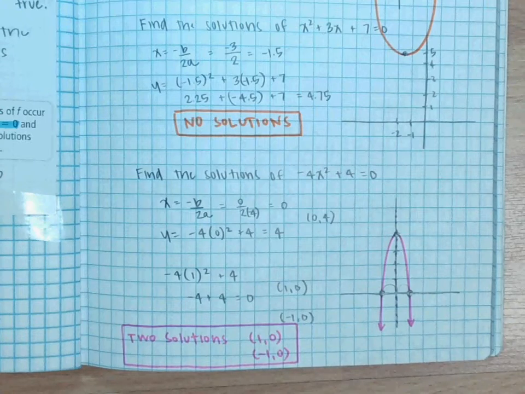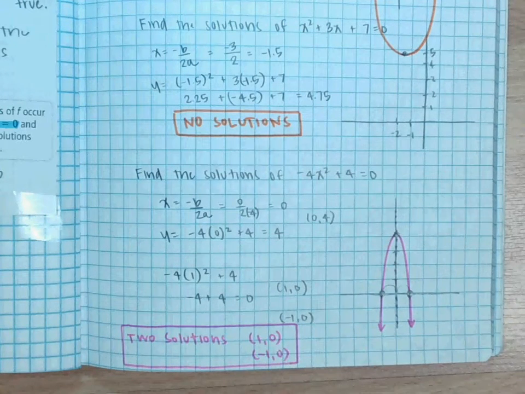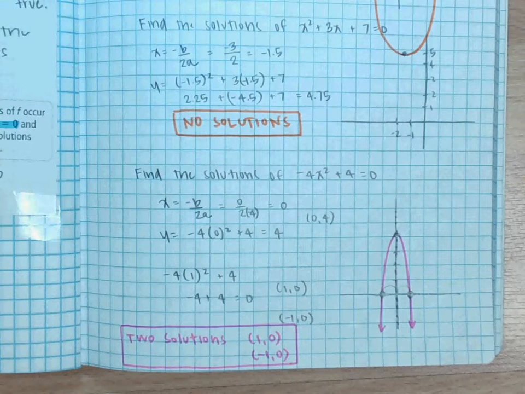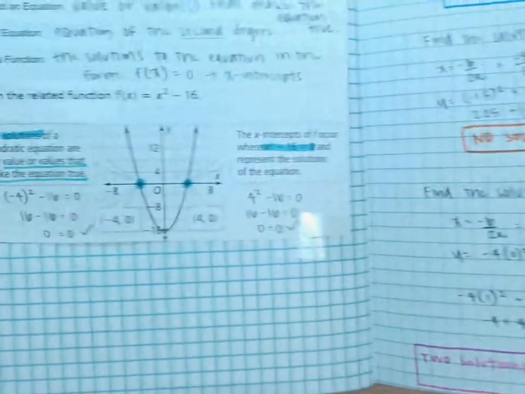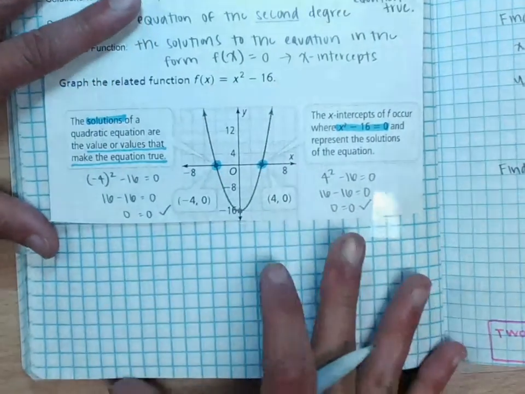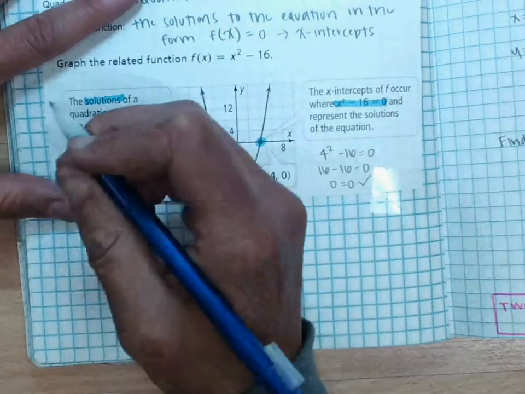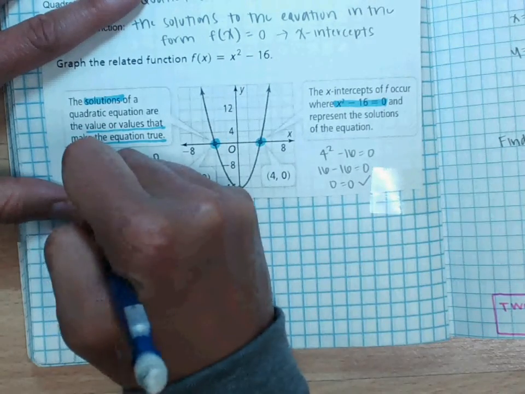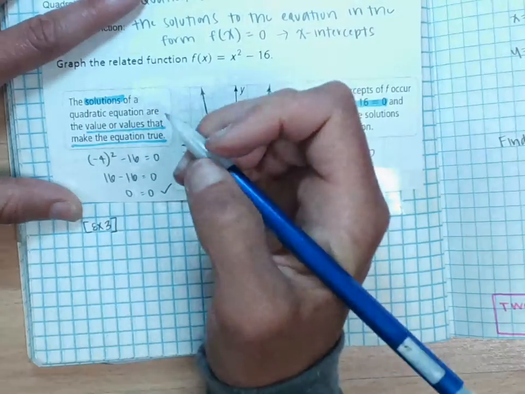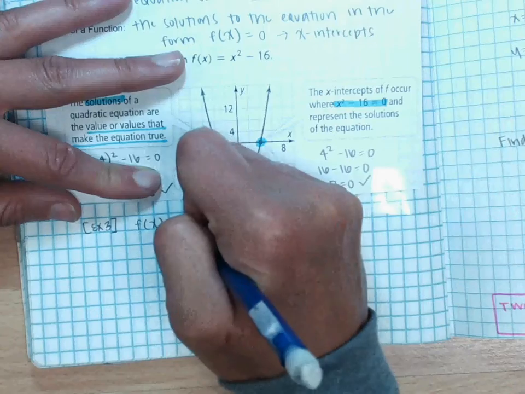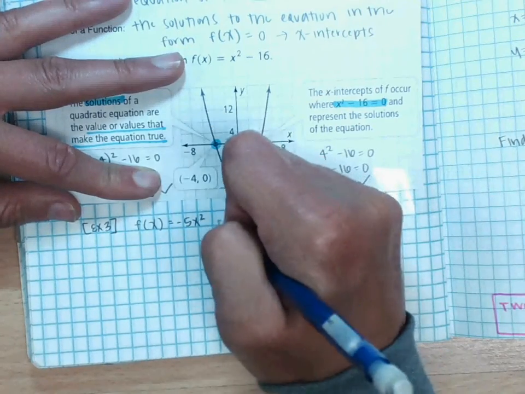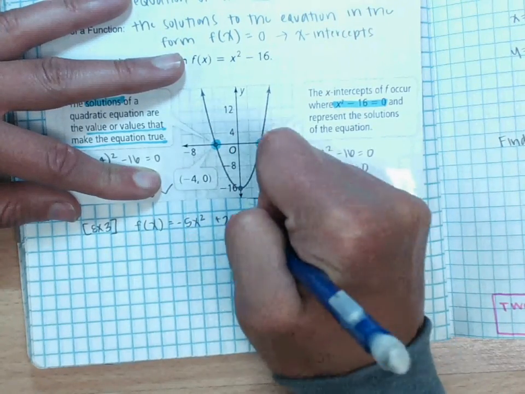Now, I want you to pause the video here for just a minute, and I want you to look at example 3 on enVision. Read through that, and then we're going to talk about it just briefly here in our notes. Example 3, and I skipped example 2, but example 3 has a function f of x equals negative 5x squared plus 25x plus 1.